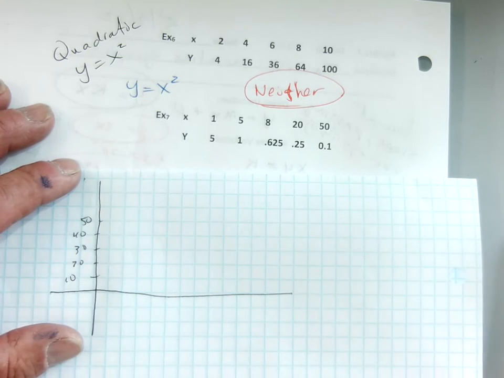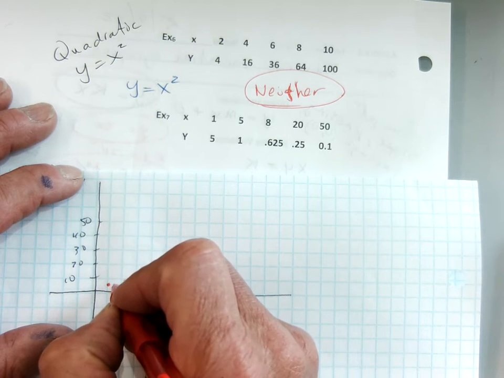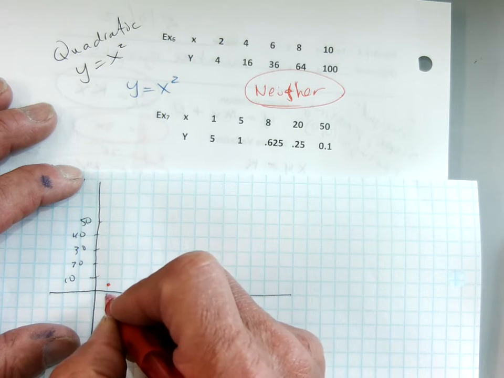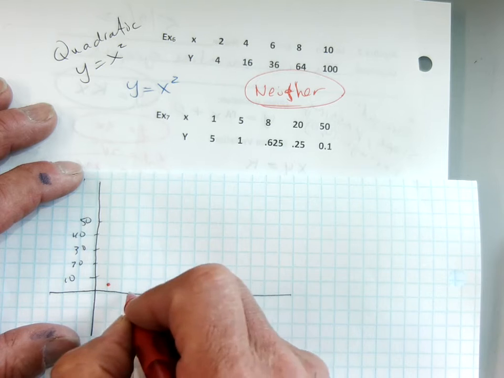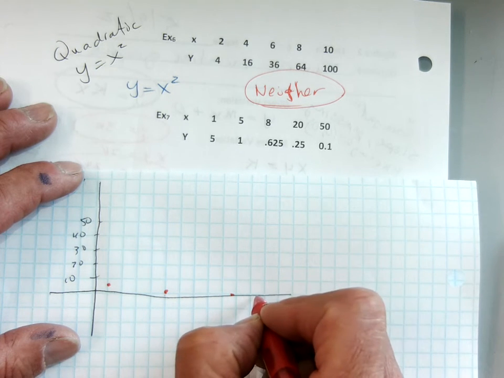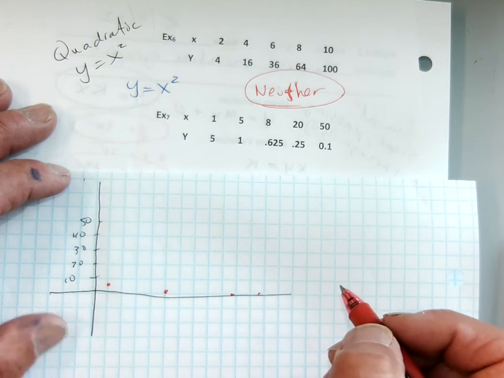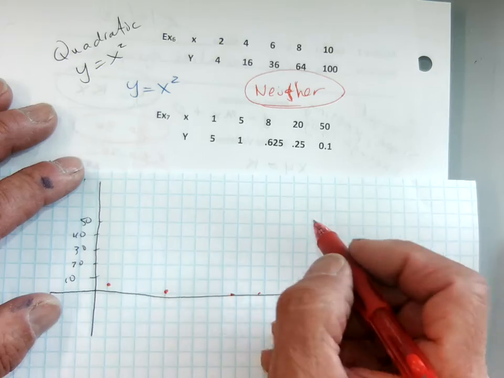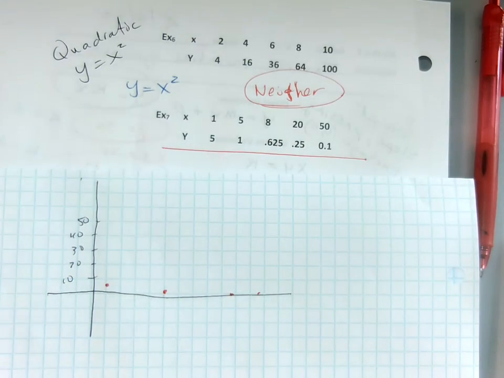I have a 1 and a 5. 1, 2, 3, 4, 5. And an 8 and a point. It's getting really small. It doesn't tell me much, does it?